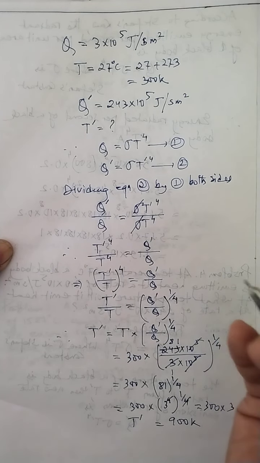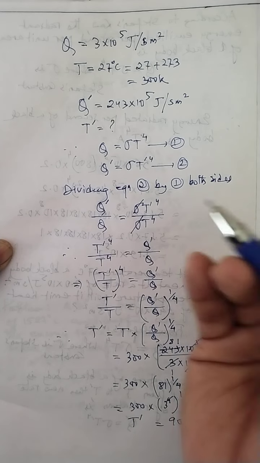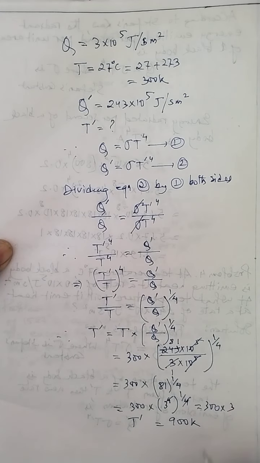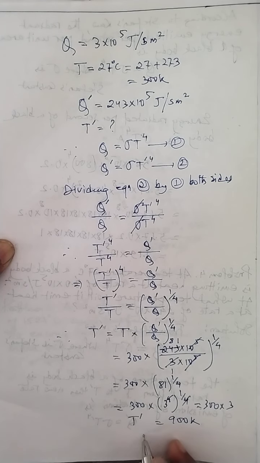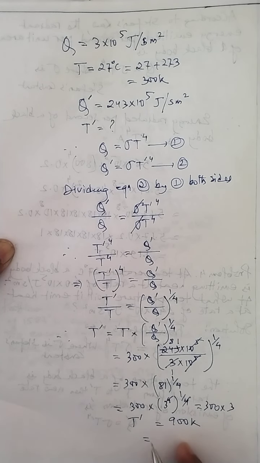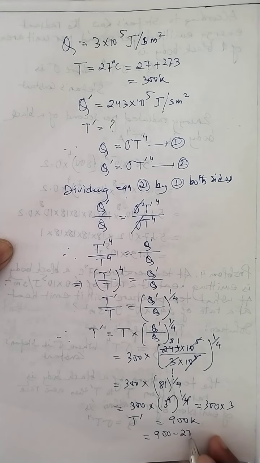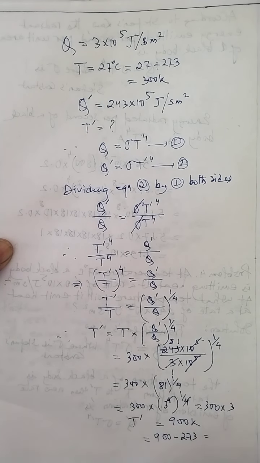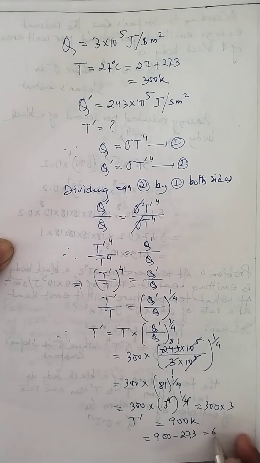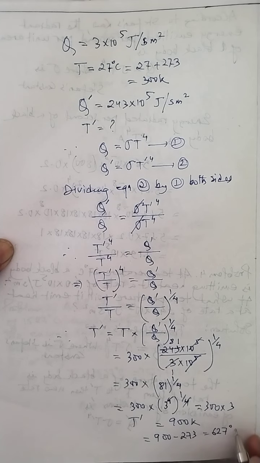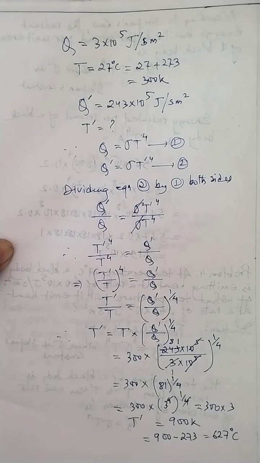But in the question, the black body temperature which was given was 27 degrees Celsius. So I can convert this Kelvin into degrees Celsius. You just subtract 273. So 900 minus 273, if you subtract, we can write this temperature in degrees Celsius, which means it is 627 degrees Celsius. So look at the temperature of the black body, which is 627 degrees Celsius.